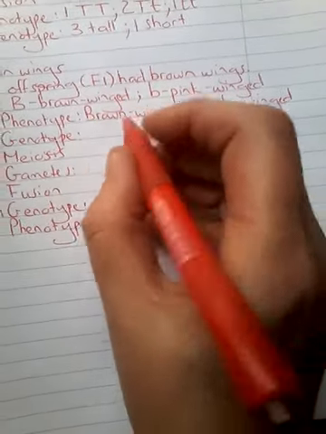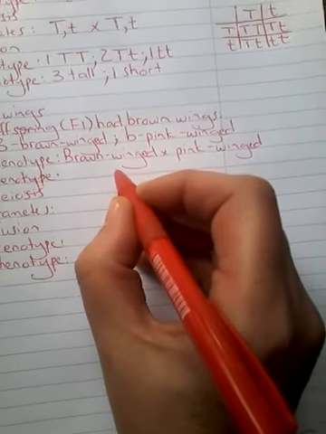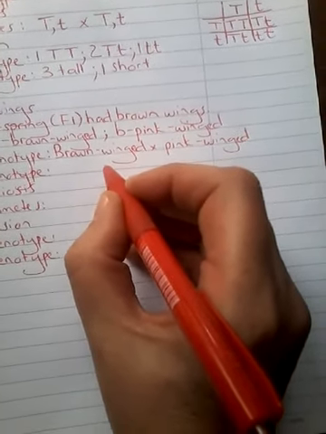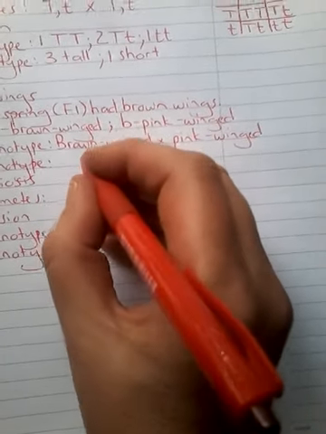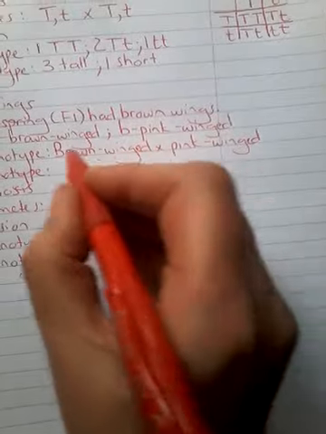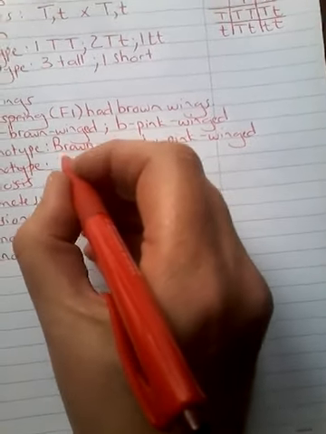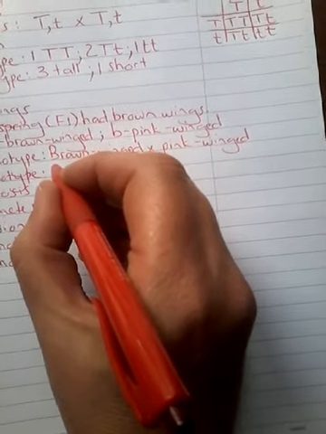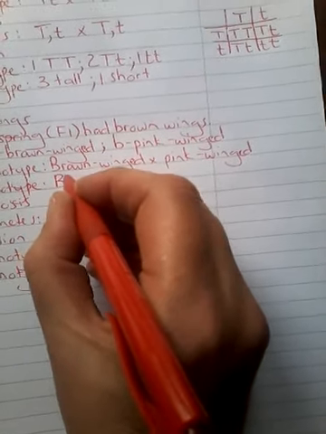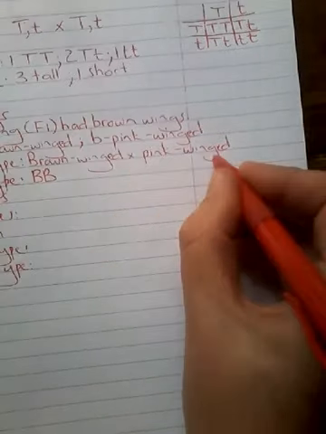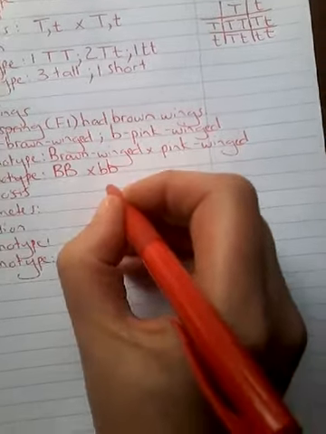Right, now we've got to write the alleles for the genotype. We were told that they are both homozygous, so the alleles will both be the same. In order for us to have a homozygous brown winged, they must both be capital B. Pink winged, they have to both be small b's.